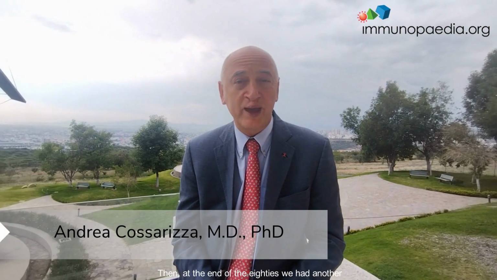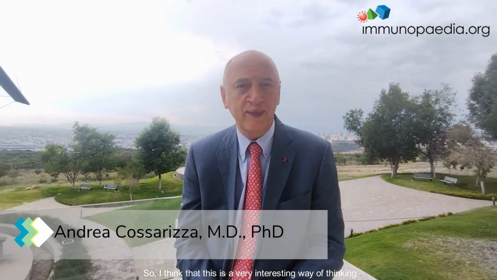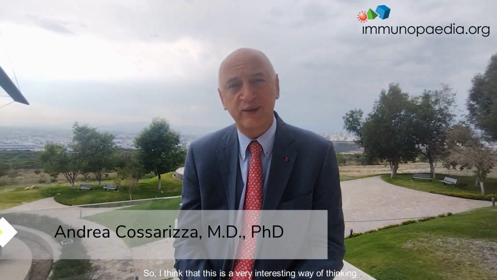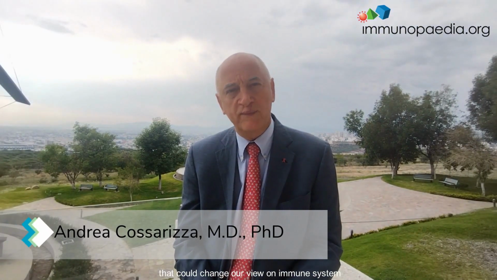Then, at the end of the 80s, we had another color, another possibility to implement and increase the number of parameters, then up to 4, 5, 10, whatever colors. And now we have a huge amount of possibilities to identify in detail all cell populations, and we can perform studies that allow us to put together phenotype, function, activity, cytokines, and whatever. So I think that this is a very interesting way of thinking that will change our view on the immune system and immune cells.